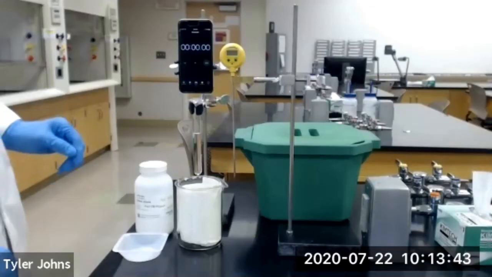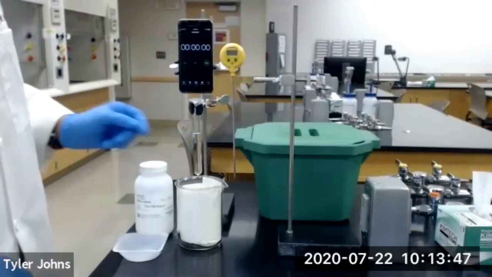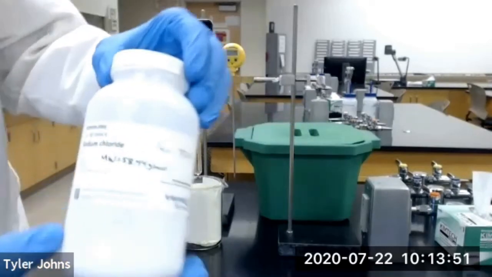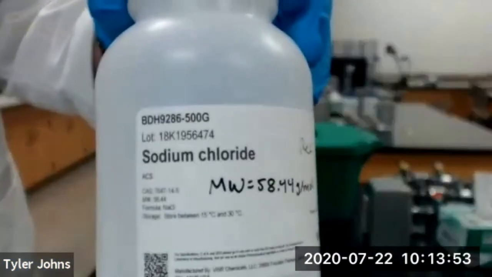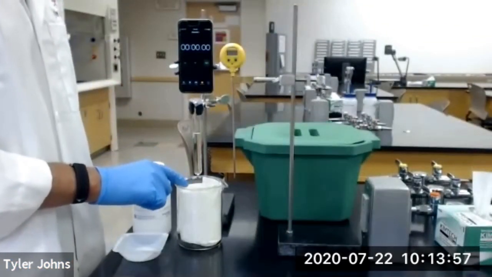In order to determine the cooling curve of the cyclohexane inside of our test tube, we're first going to create an ice bath using ice and 2 grams of sodium chloride salt, and we're going to make our ice bath inside of the 400 milliliter beaker.